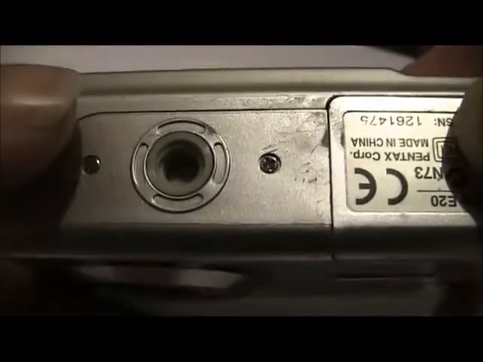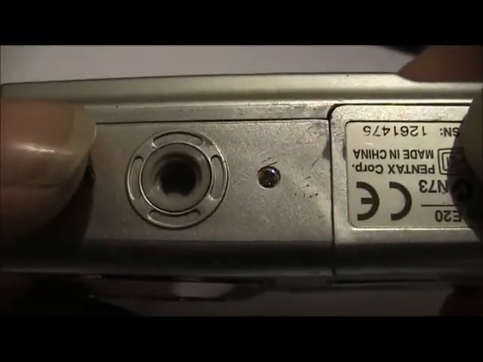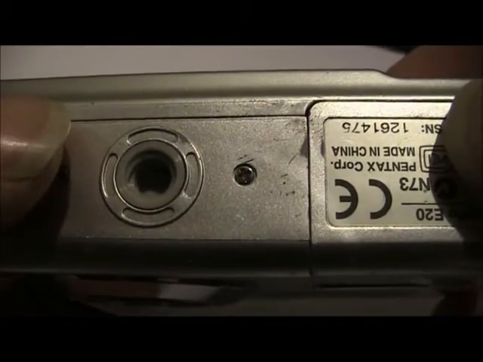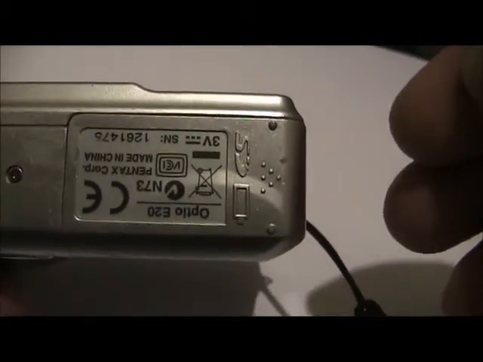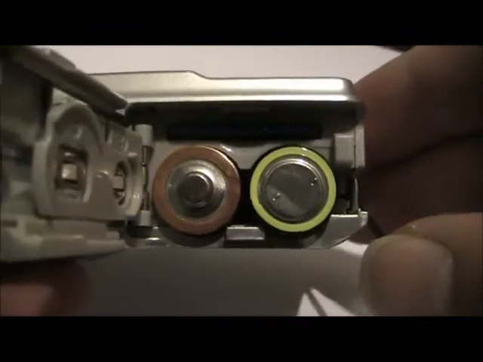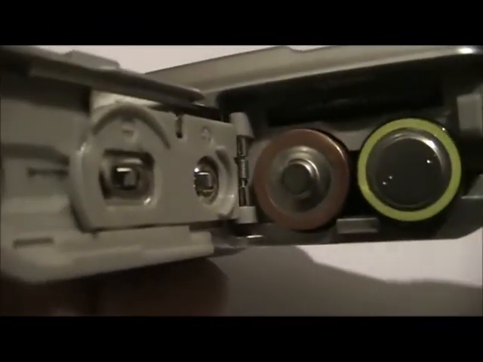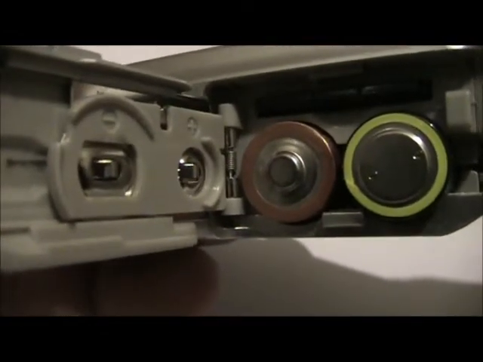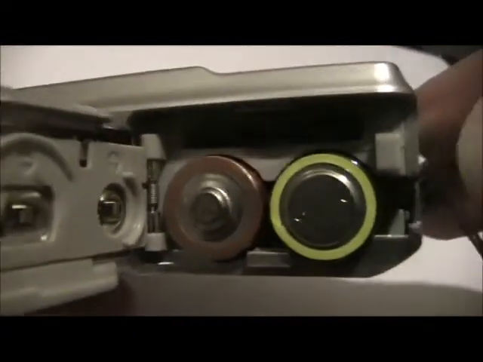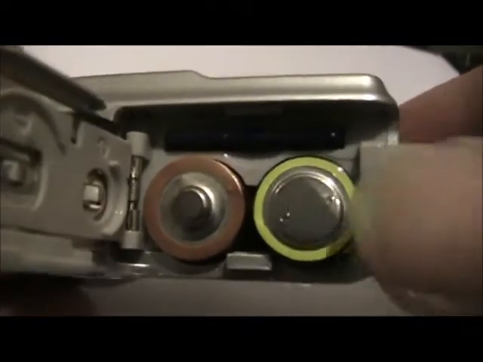On the bottom of the camera we have a standard sized screw hole for tripods, and on the right we have the battery bay and the flash card bay. If I open that, note that this camera takes AA batteries, and towards the left we have the icons for which way round the batteries should go. We also have the SD card holder.